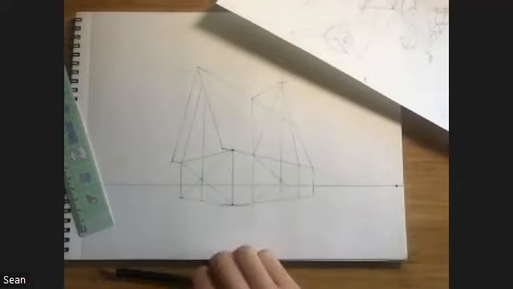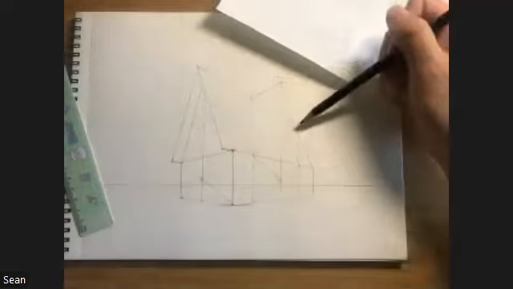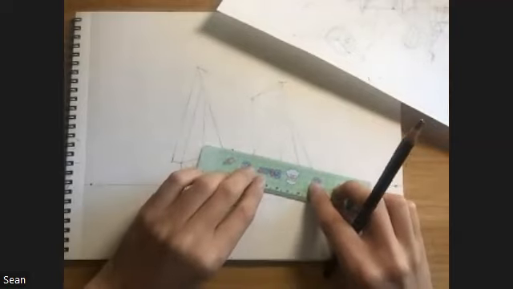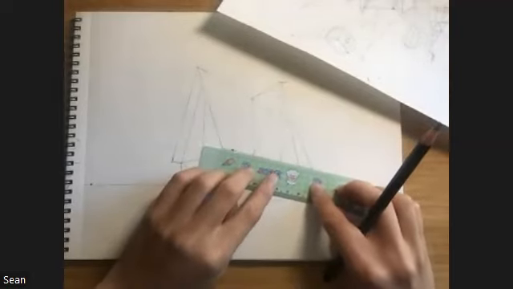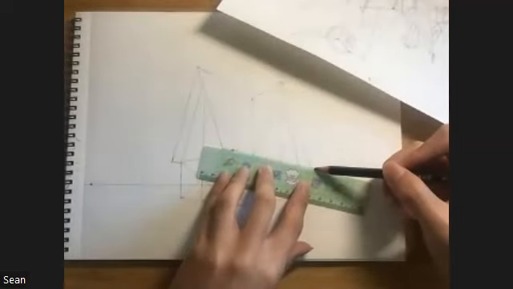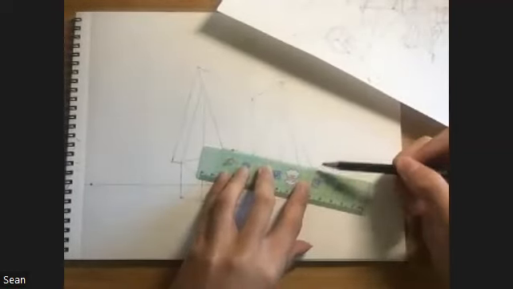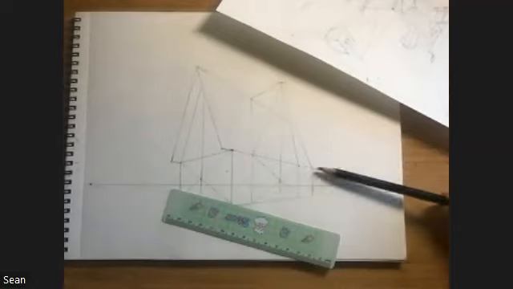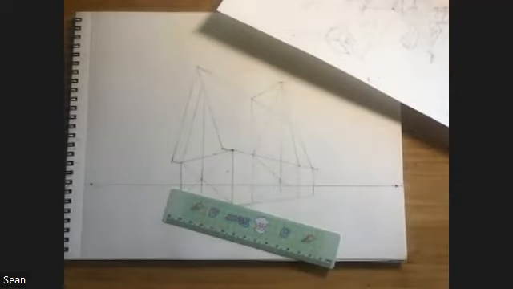For the other side, we also extend it a little bit. It's very easy. Make sure to put your ruler exactly on the line. Then we can just extend it a little bit, smaller than the other side, like the tip of your lead.